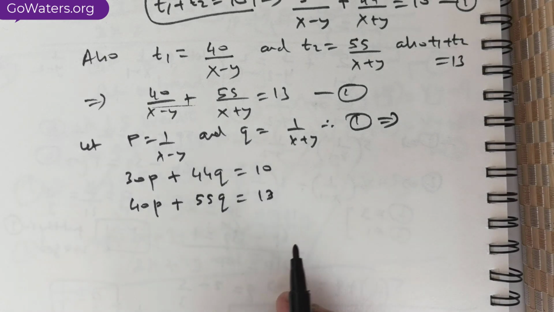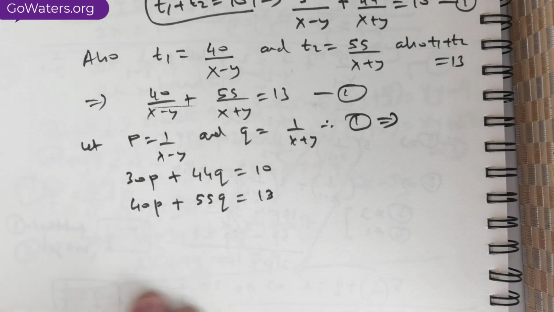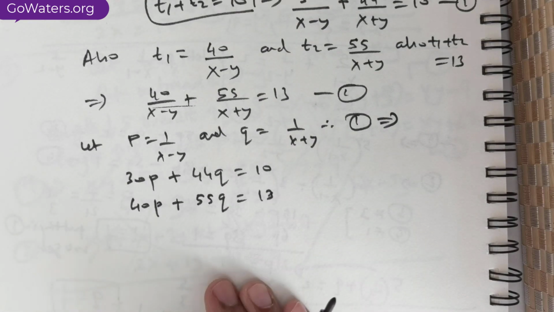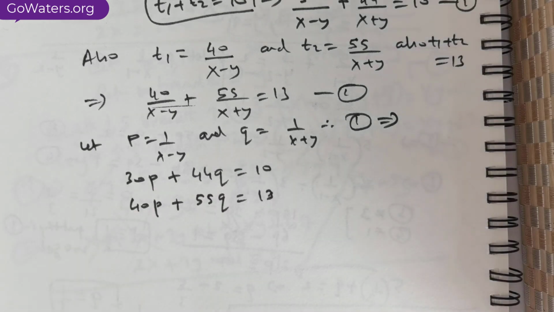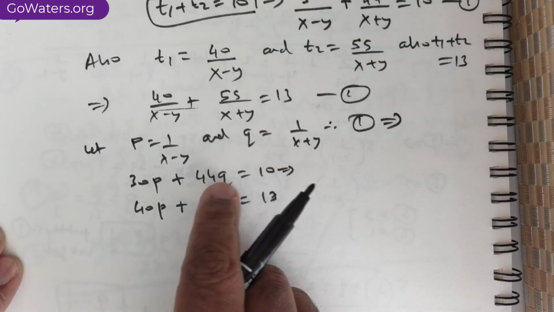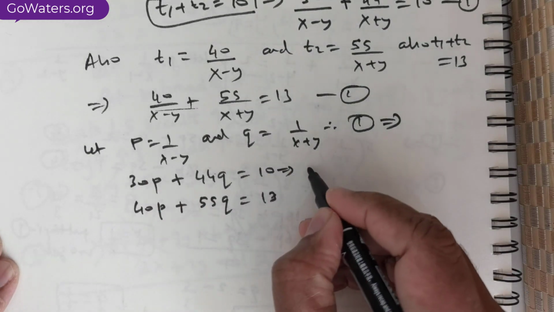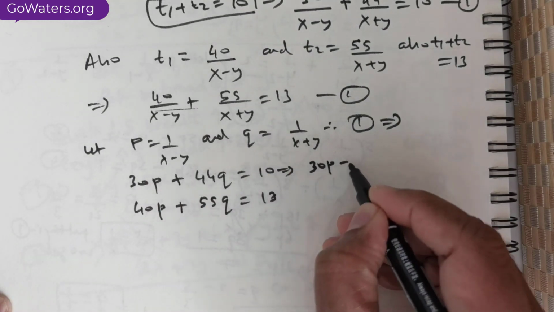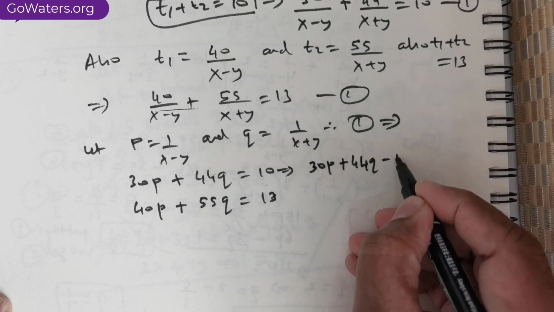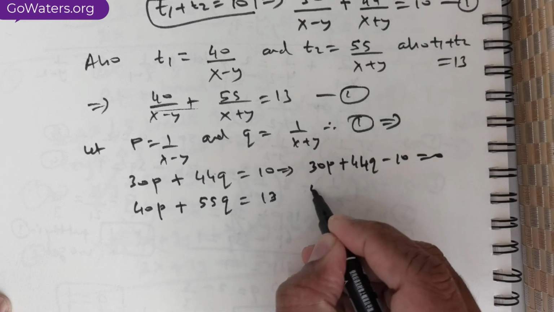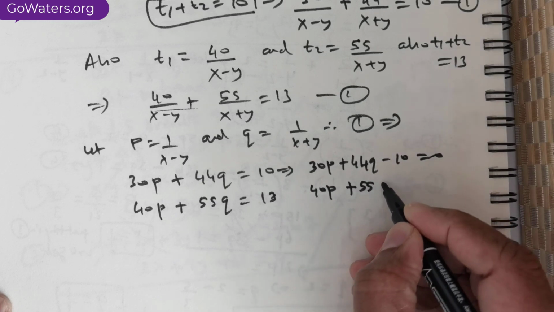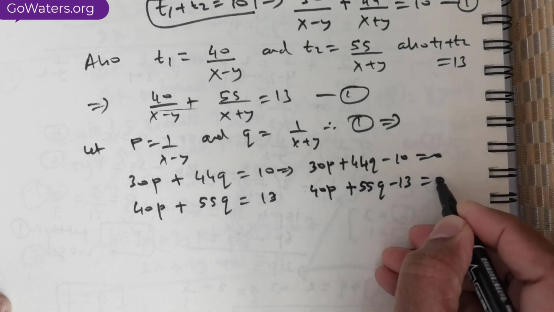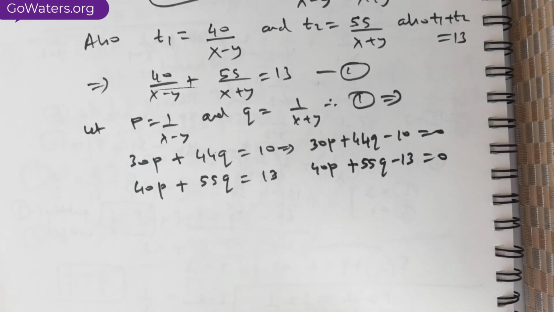So what I will do is, this is the information we have got. We can either push these quantities to the left and handle it, or you can retain it as it is. I will take these things to the left. So this means 30p + 44q - 10 = 0, and 40p + 55q - 13 = 0. So this is what we have got.